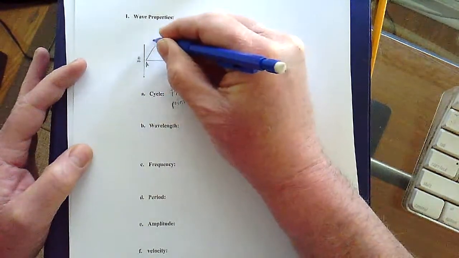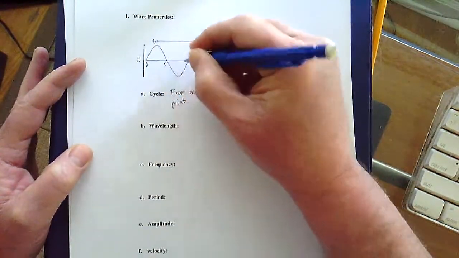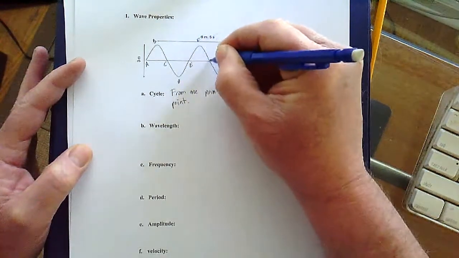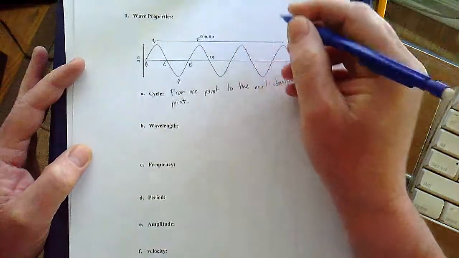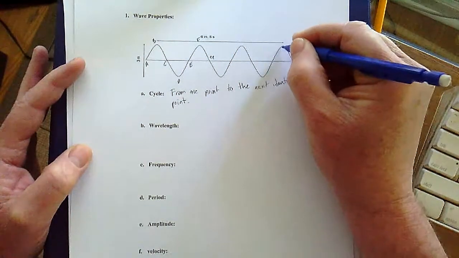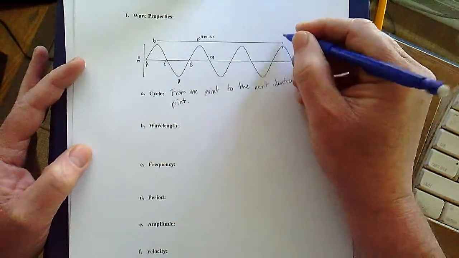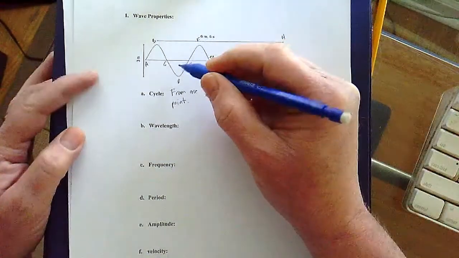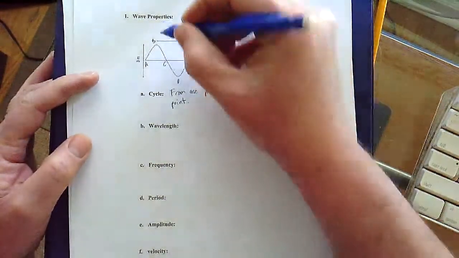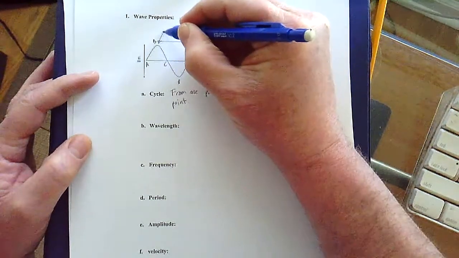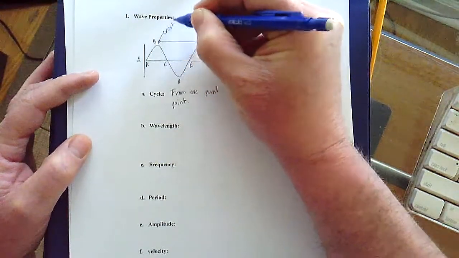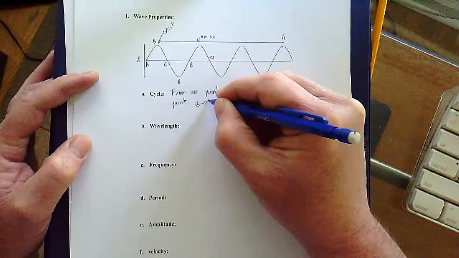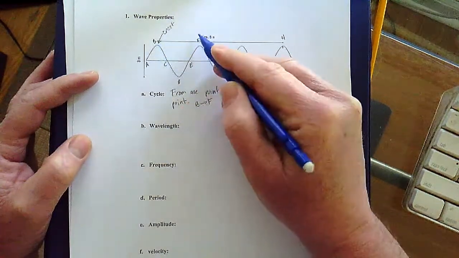And I'm going to label some points. We'll call this one A, B, C, D, E, F, G for right now. And then I'm going to label this point way down here, H. All right. So one cycle is from one point to an identical point. So B, which is a crest, the high points we're going to call crests of the wave. So B to F is going to be one cycle. One crest to the next crest.